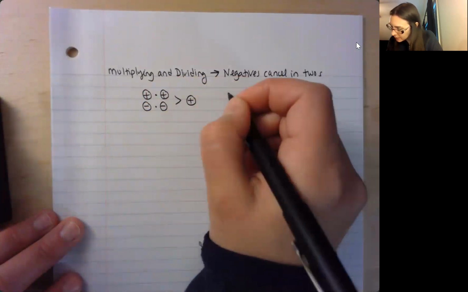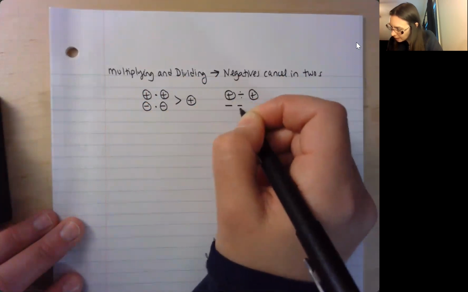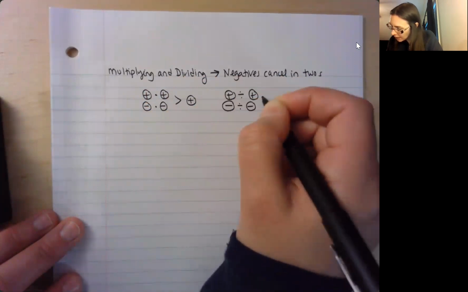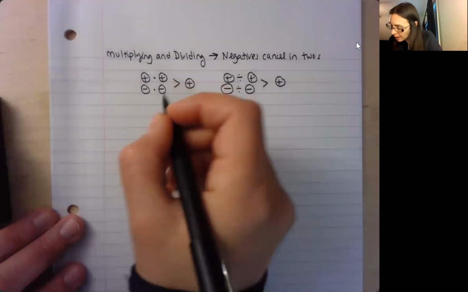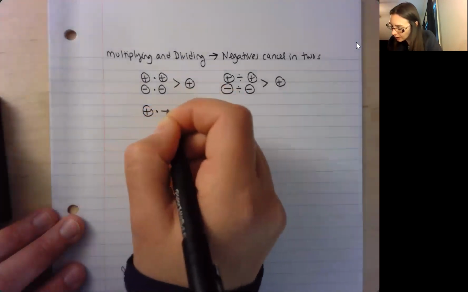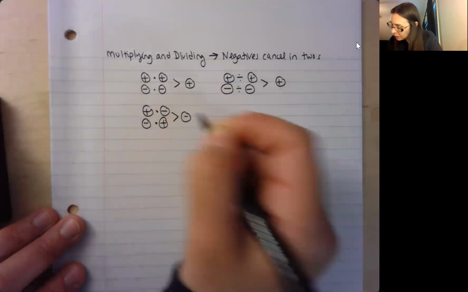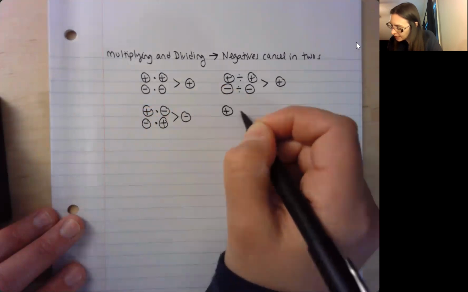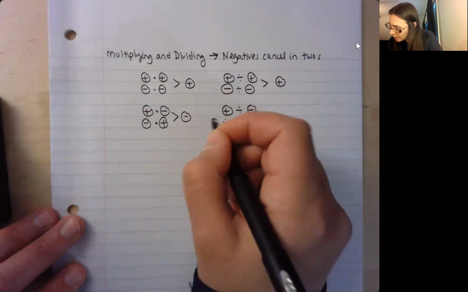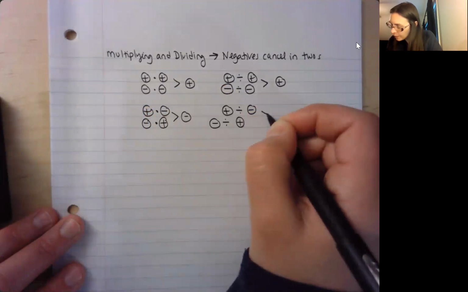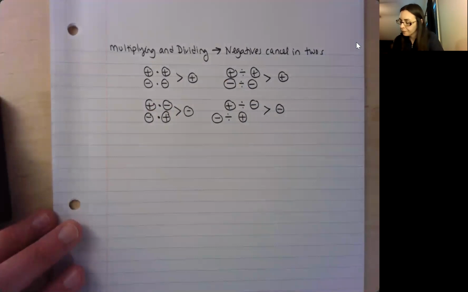Or if you have a positive divided by a positive, or a negative divided by a negative, again, you also get a positive answer back out. If you have a positive times a negative, or a negative times a positive, you get a negative out. And if you have a positive divided by a negative, or a negative divided by a positive, then you get a negative back out. So they cancel in twos. If you have two negatives, they cancel out.